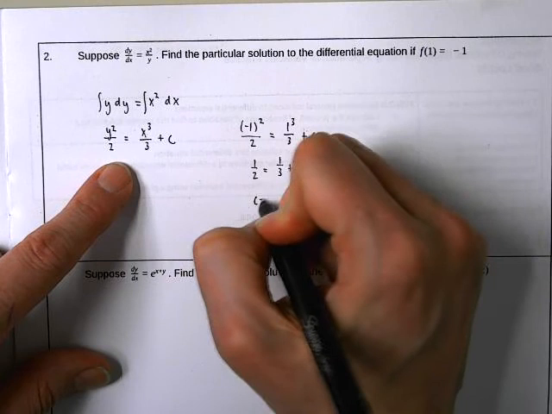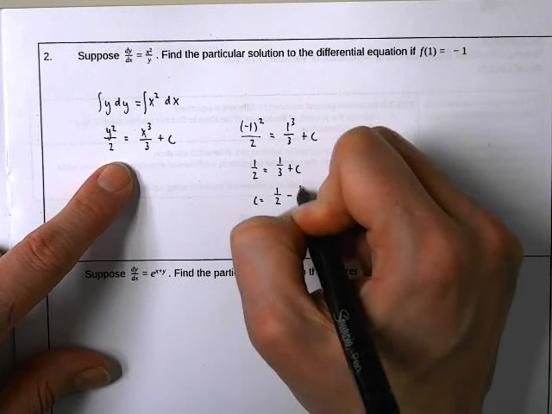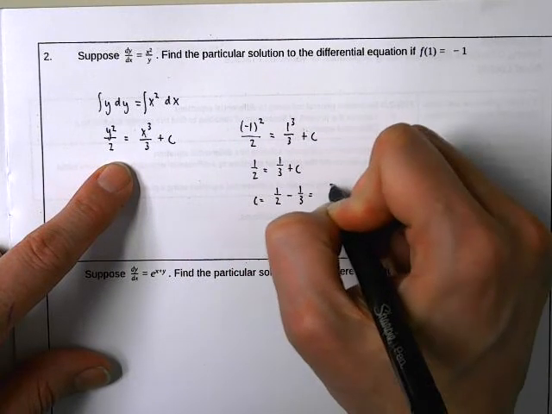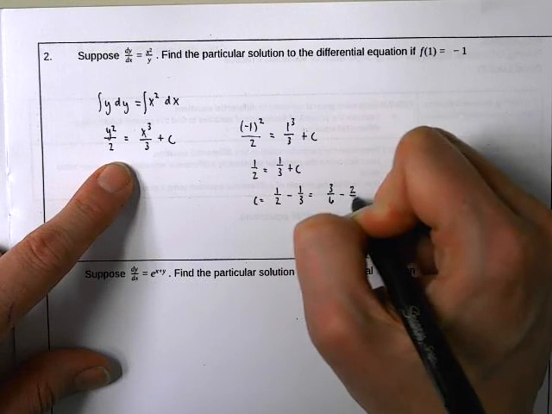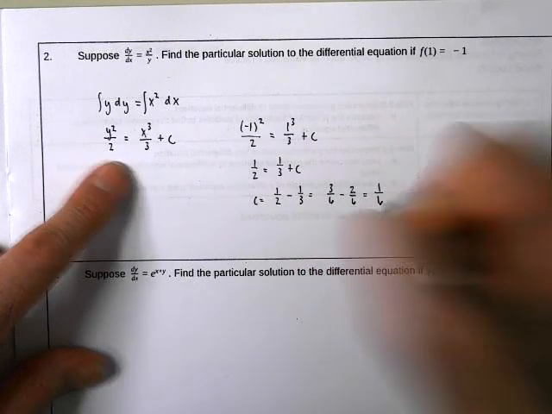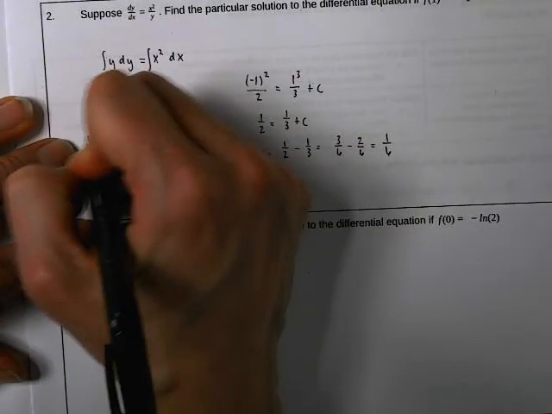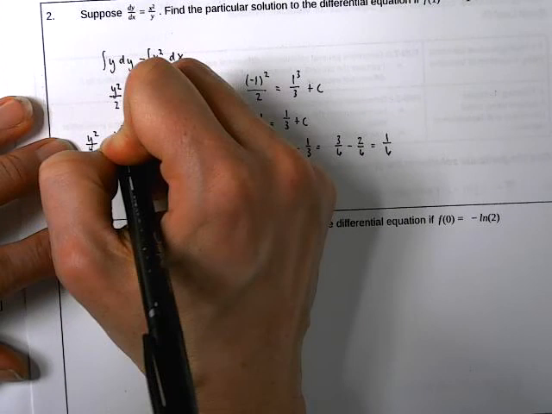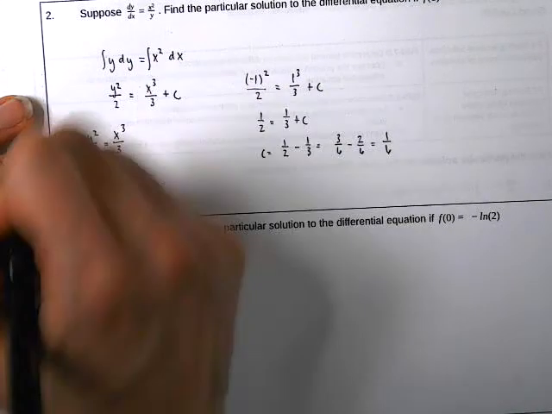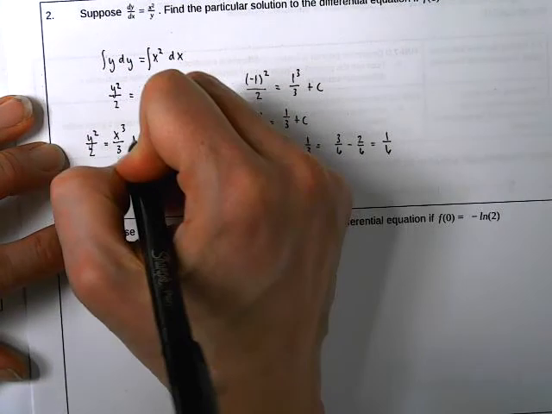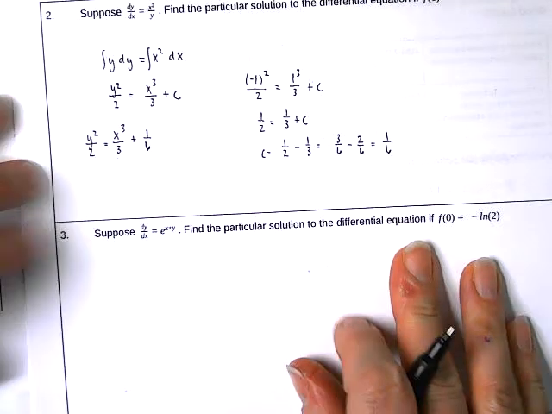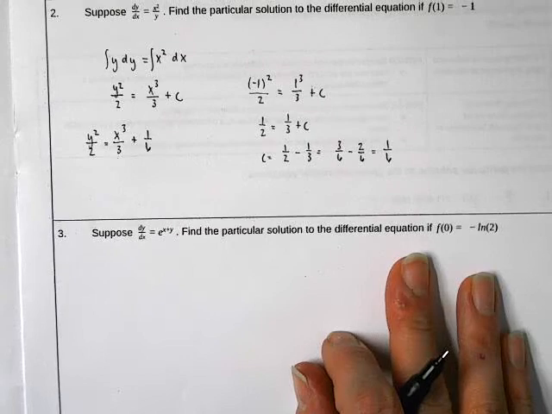That means c is equal to 1/2 minus 1/3, which is really 3/6 minus 2/6, or 1/6. So now I have y squared over 2 equals x cubed over 3. That was a positive, so plus 1/6. So now, again, I've got my plus c.